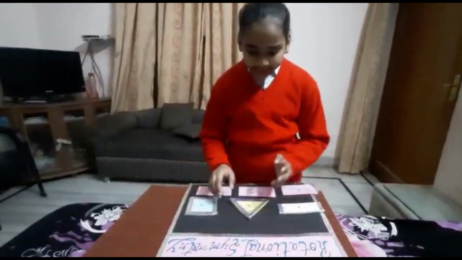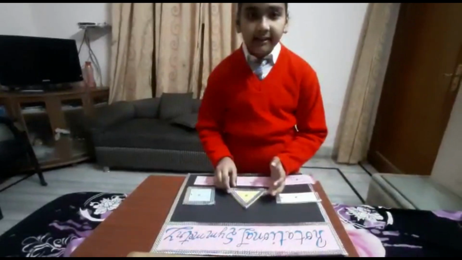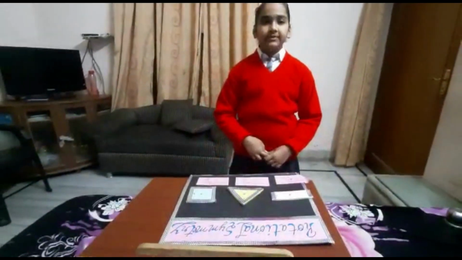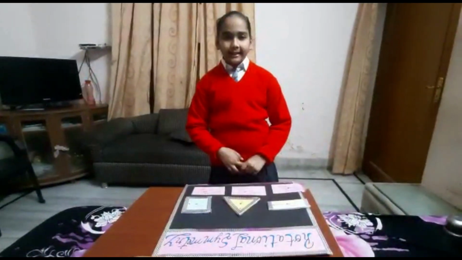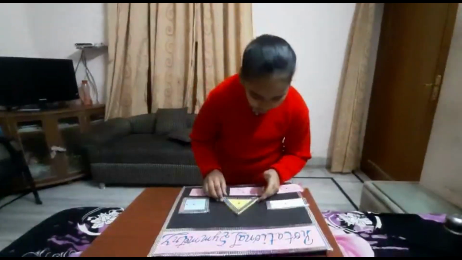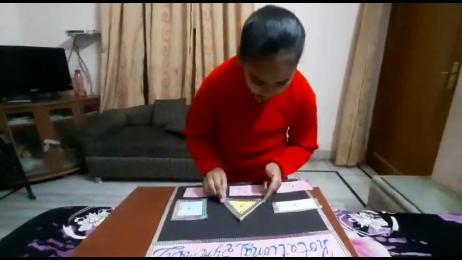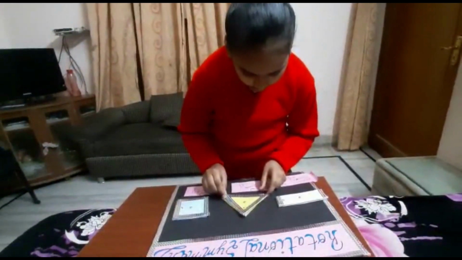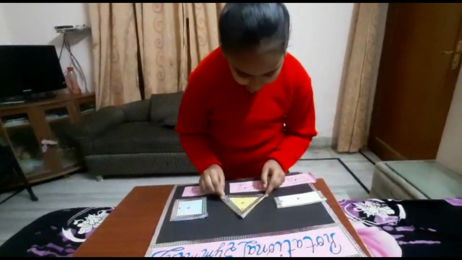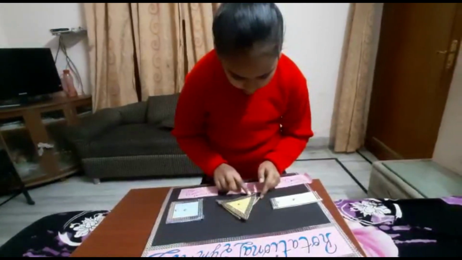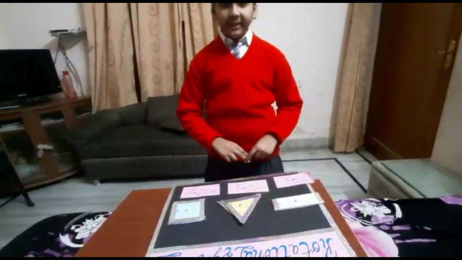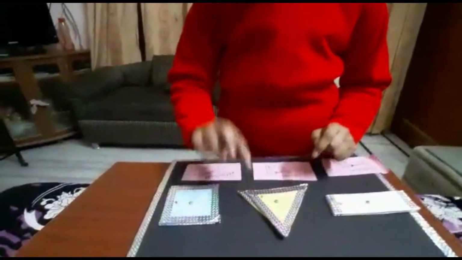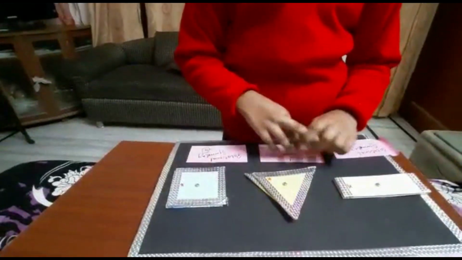Now, next example of scalene triangle. Scalene triangle means which has all sides different in length. It also has two triangles. We have to move it by 120 degree. When we move it at 120 degree, it is not symmetrical to the second one.